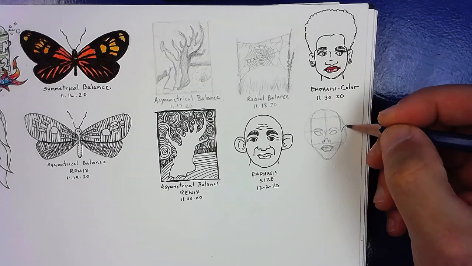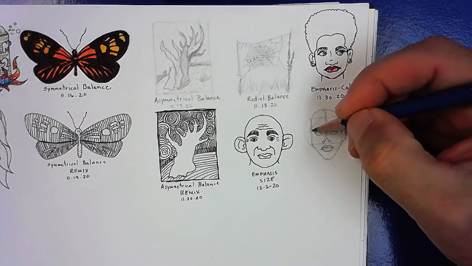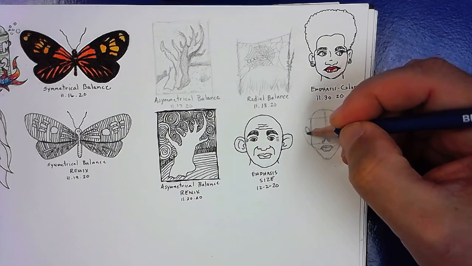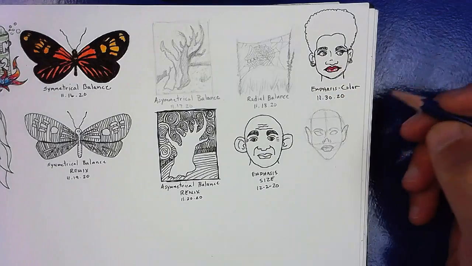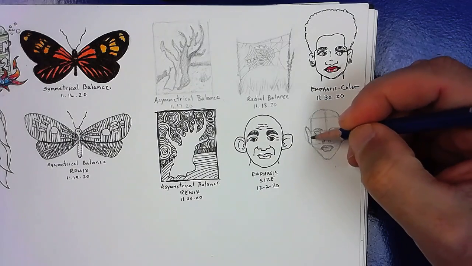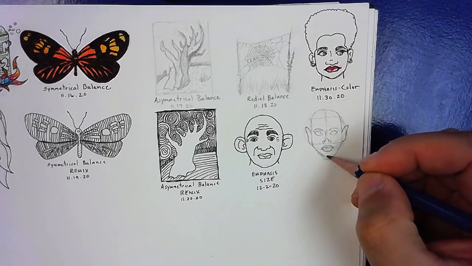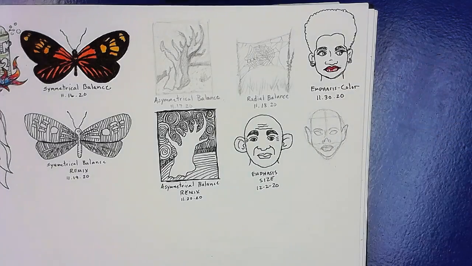We're even going to make her an elf, I think. And I think her chin's a little bit too low. So we're going to raise it up just a little bit there.